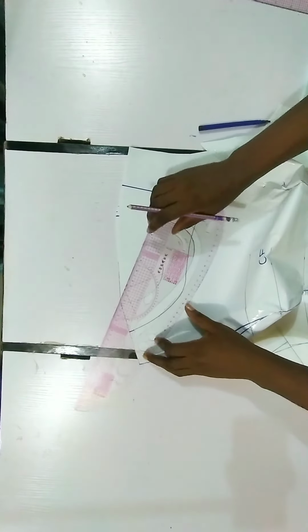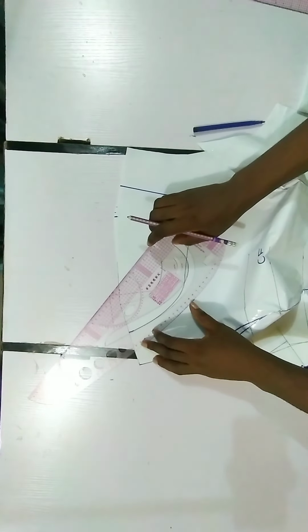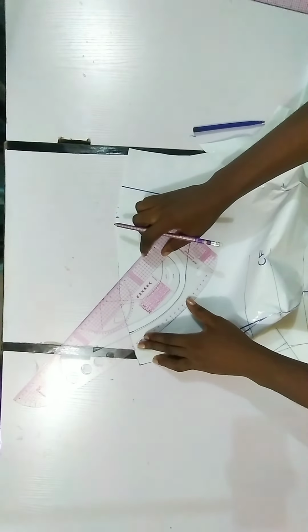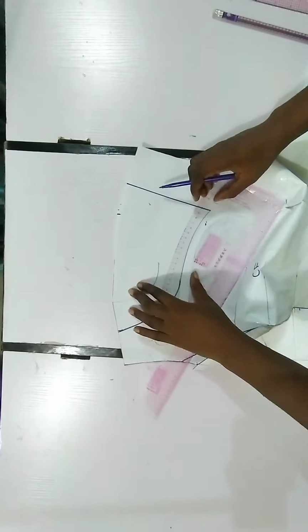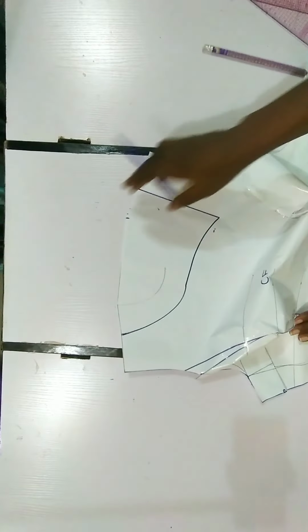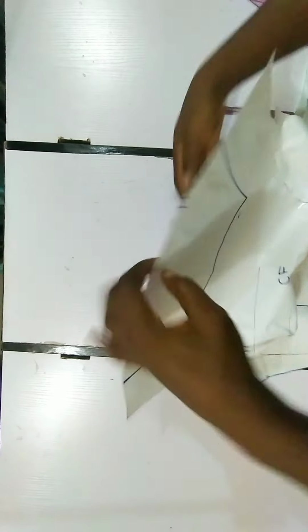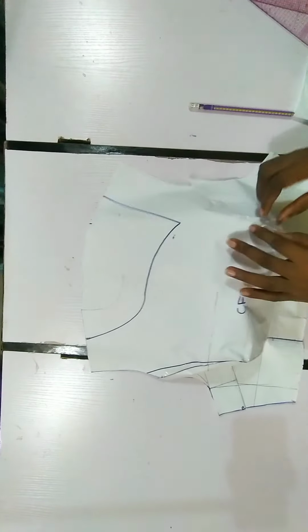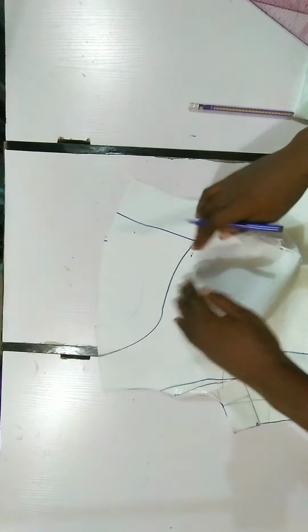Let me just make this a little bit clearer now that we have achieved a perfect fit. All right, so this is how the neckline is going to look. Cool. This is how the neckline is going to look.